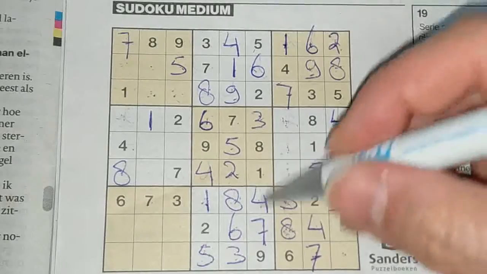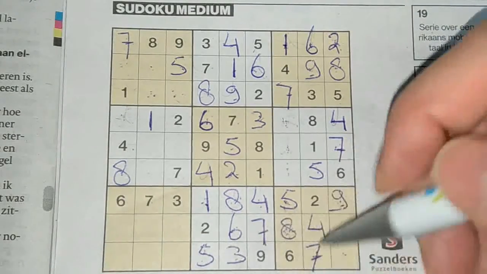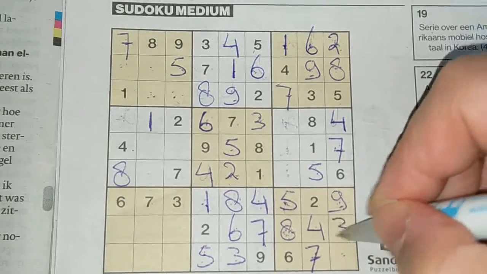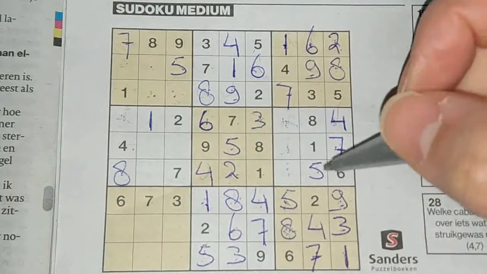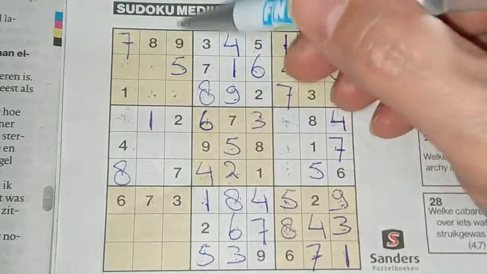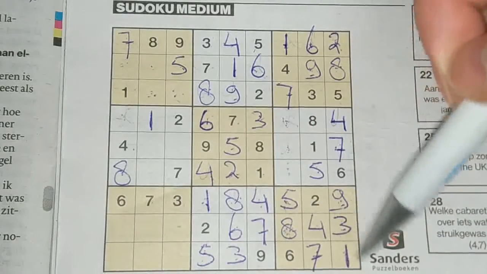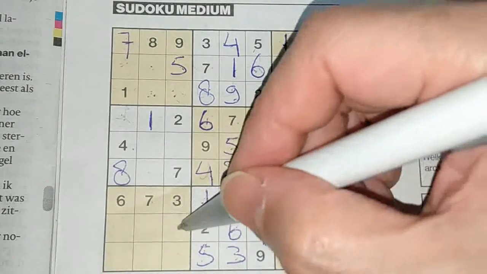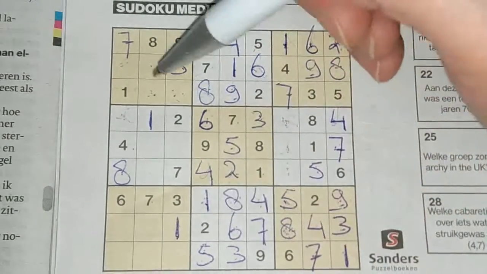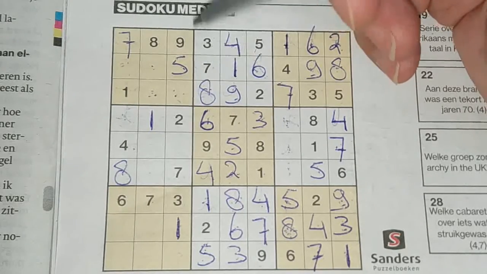2 numbers left for this big square for the numbers 1 and 3. We have a 3 there, so no 3 here. 3 should be here, and 1 goes there. 1 in this column, 1 in the second column. So in the third column, the only 2 places for 1 is here or there. But we have a 1 there, so no 1 there. 1 should be here.